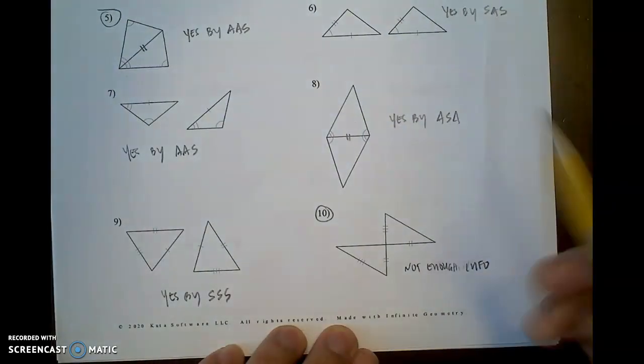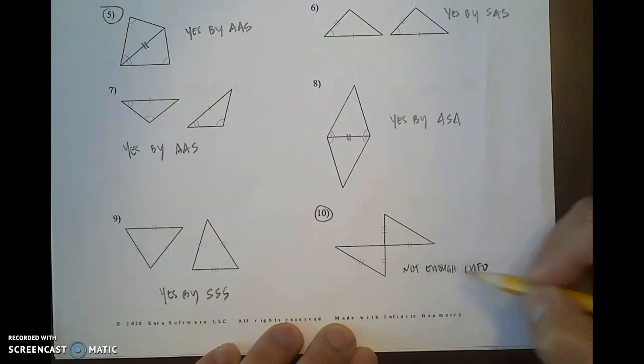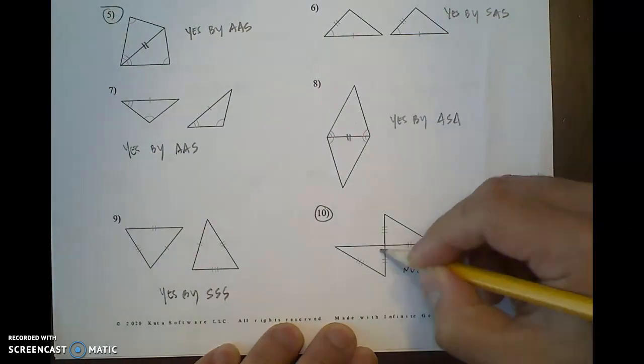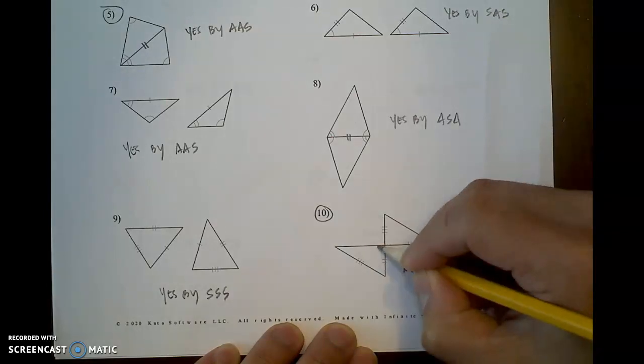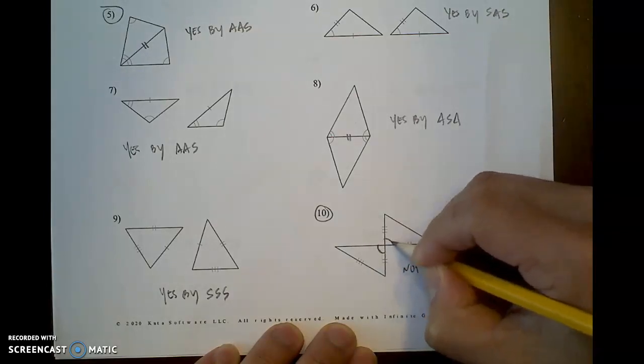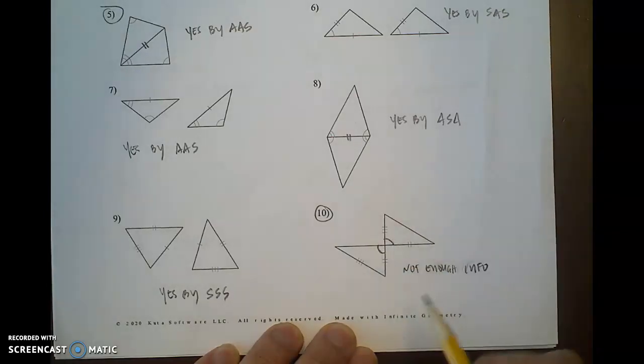Number 10. And this one's not enough information. We have the opportunity, if we wanted to, to mark up these vertical angles in here. However, the arrangement of these markings is side, side, angle. Side, side, angle is not a postulate we talked about. So therefore, there's not enough information for this one.